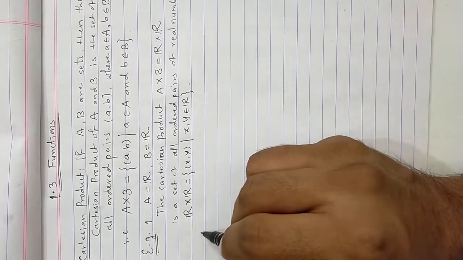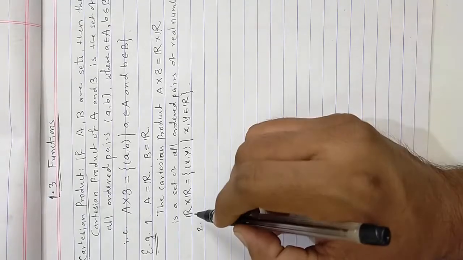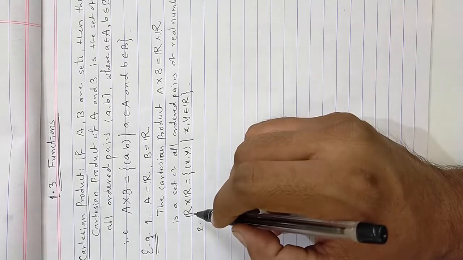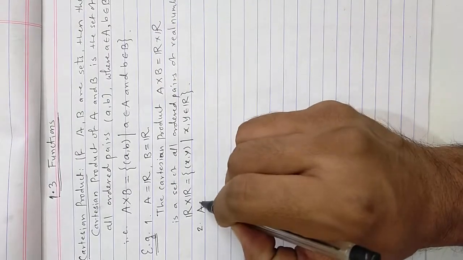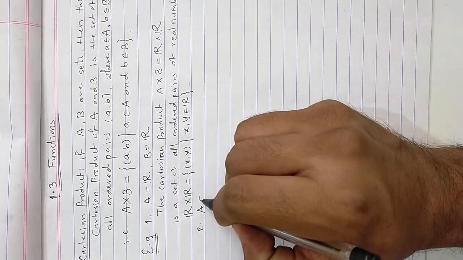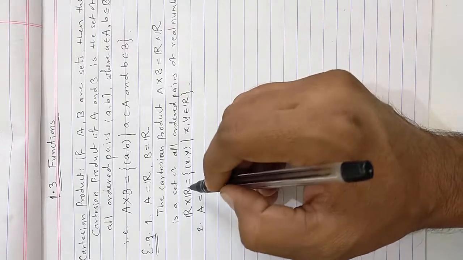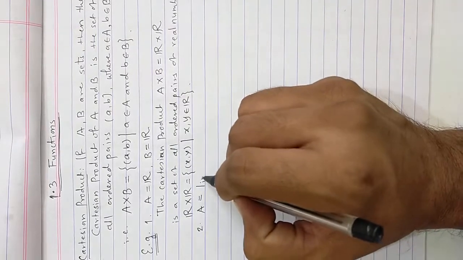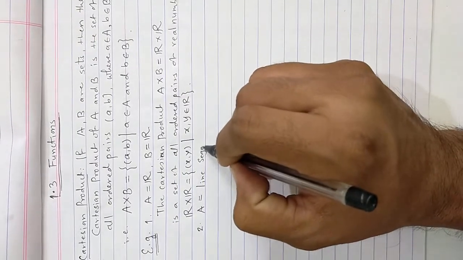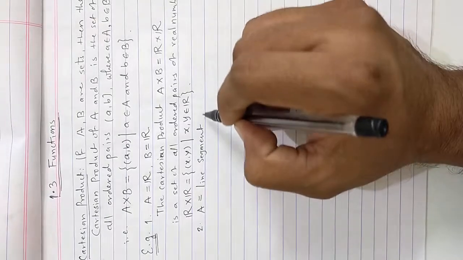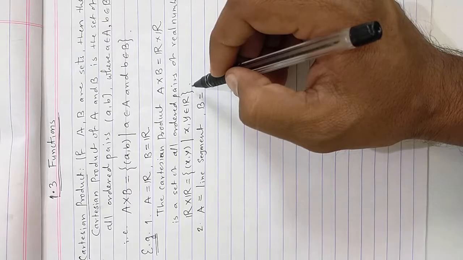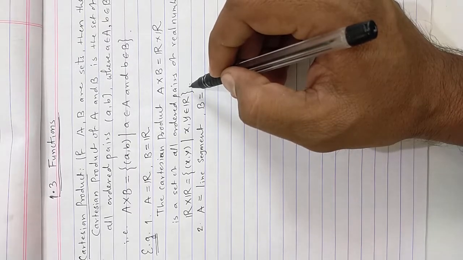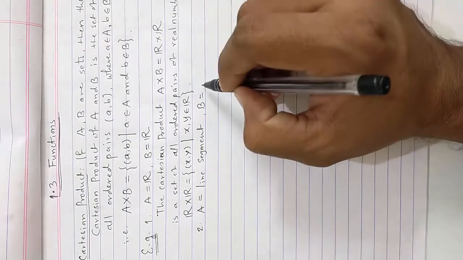The second example can be, suppose we consider set A to be a line segment and set B to be a circle.